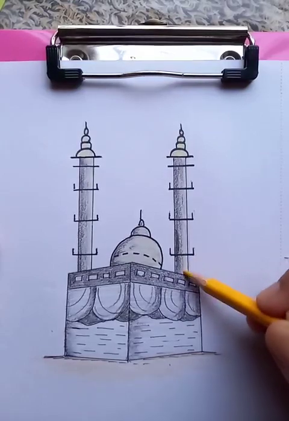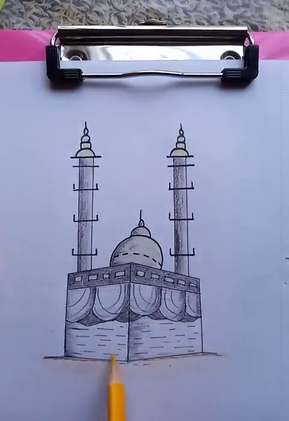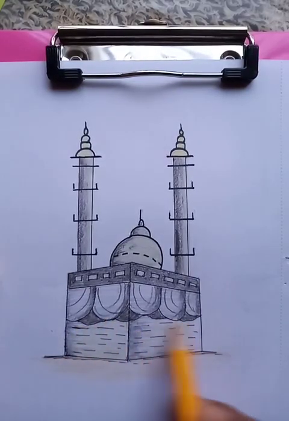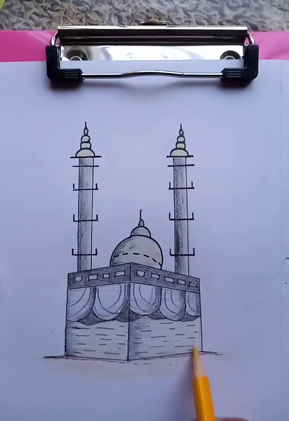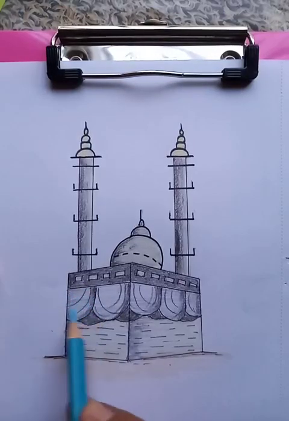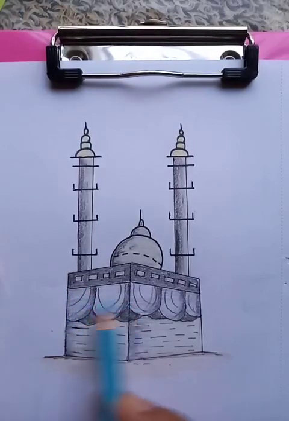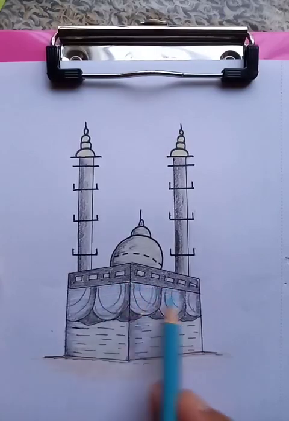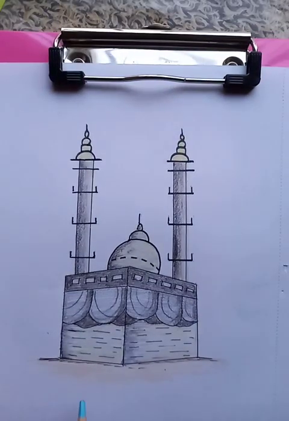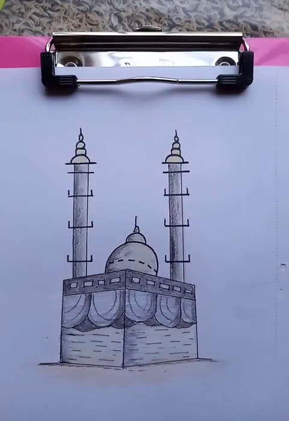This is a very light color shade, you can see all over the places. It's like adding tones to the drawing. All right, so you can see the drawing is almost complete, and this is a nice drawing.